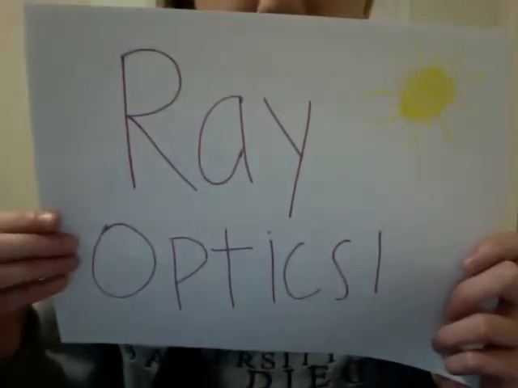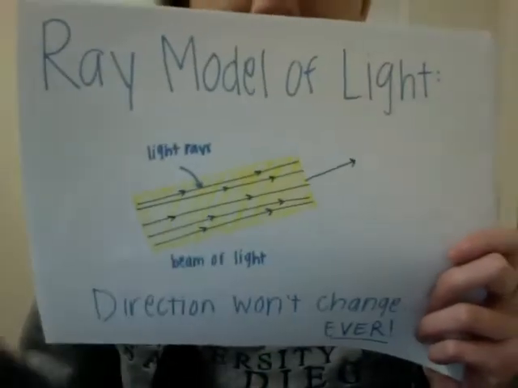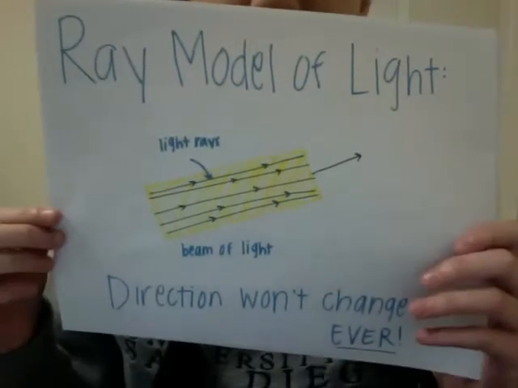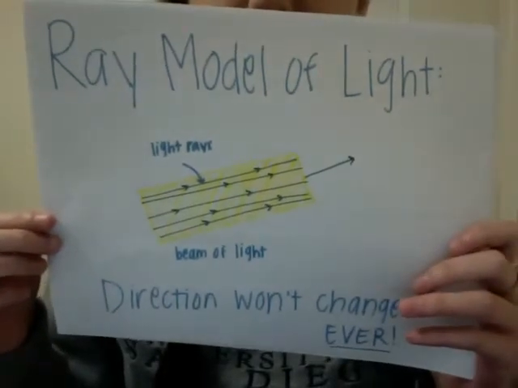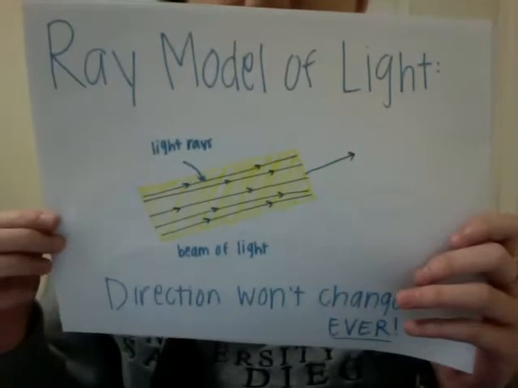Today's video will be covering ray optics. One very important concept about the ray model of light is that light travels in a straight line and is either reflected or refracted. The direction of this line will never change.